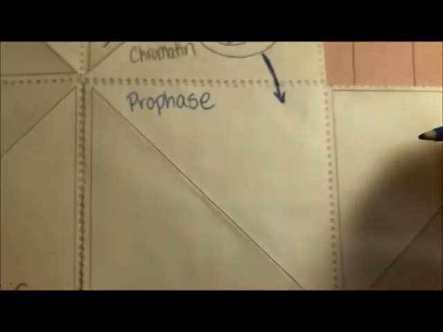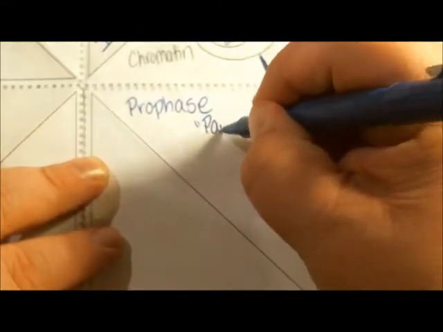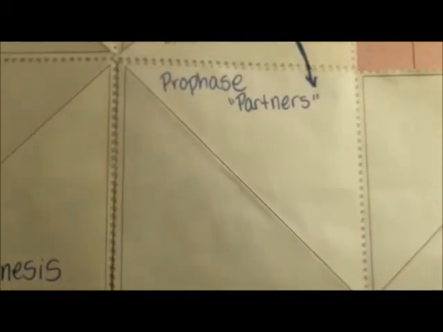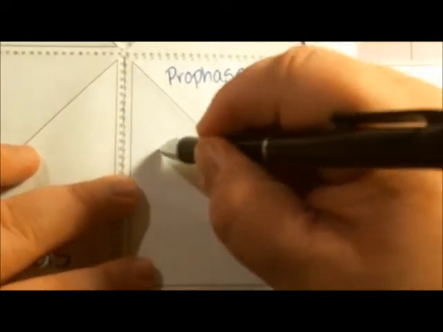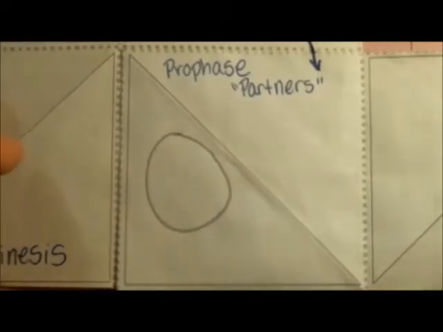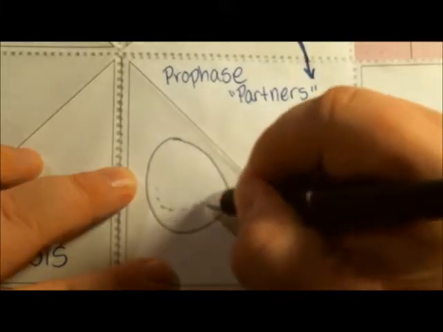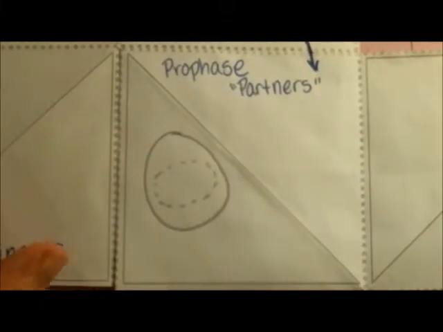Using my title color, and my hint for prophase is partners. So let's draw our cell again. Use your regular writing utensil. The bottom corners looks like a good spot for it. So our nuclear membrane, and this one is actually starting to disappear. And by the end of prophase, it'll be gone. Label that.